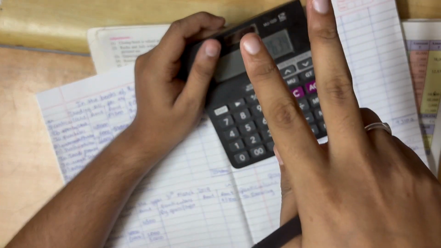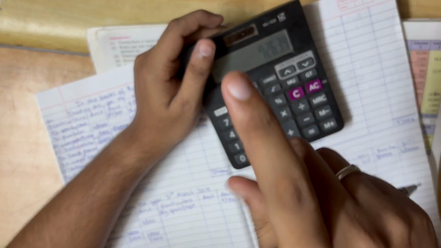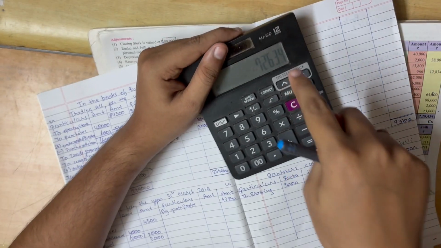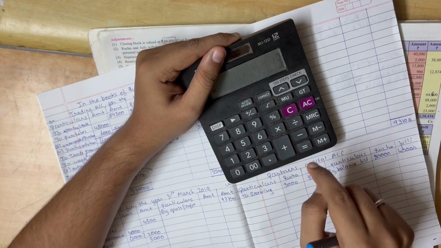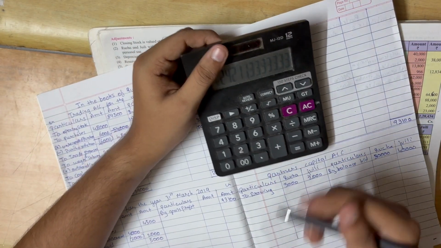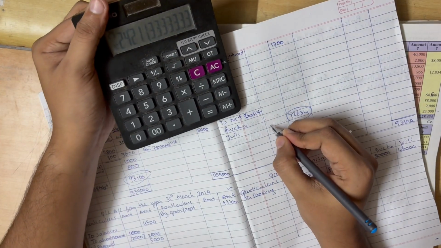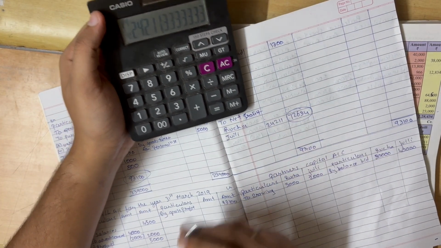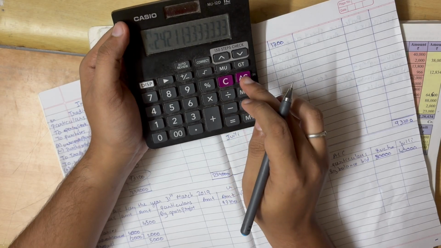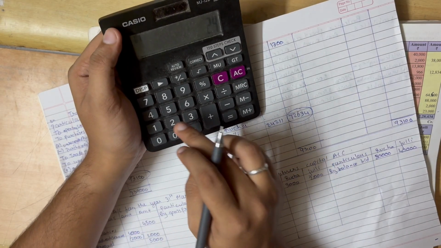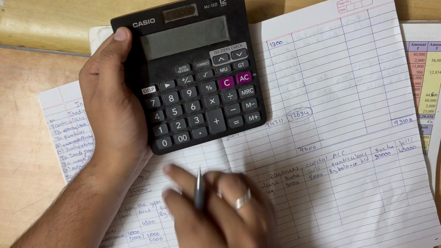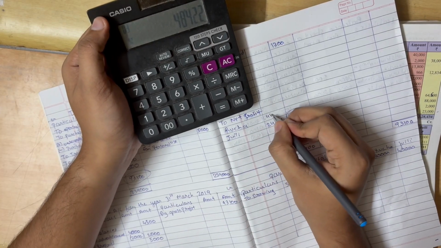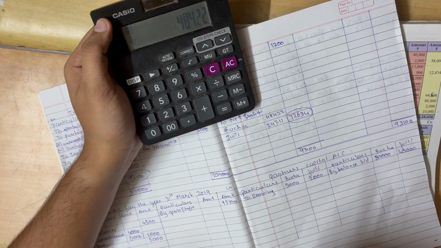The ratio is 2:1, so we add 2 plus 1, which is 3. We divide this amount by 3 first. So one share is 24,211, and the other partner will get 24,211 into 2. The answer is 48,422.